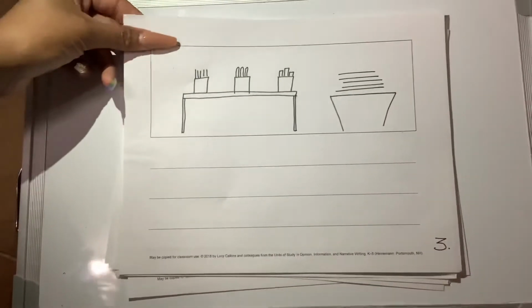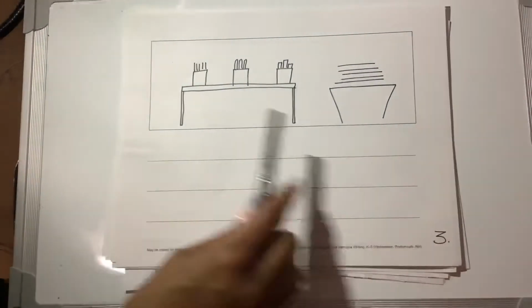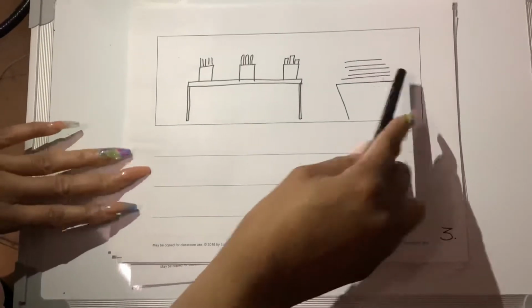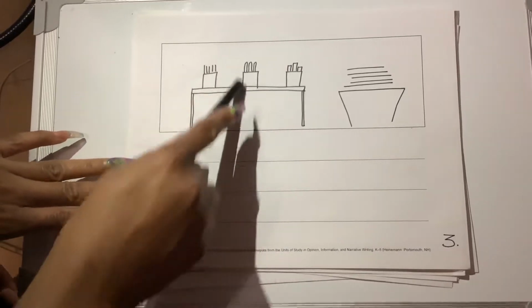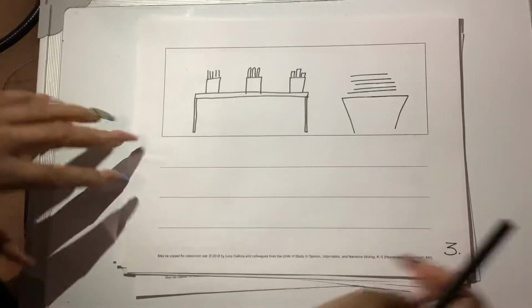So on the third page, I'm going to draw the Writing Center. And this is my bin with the paper, our folders, and all the things that we need, the pens.